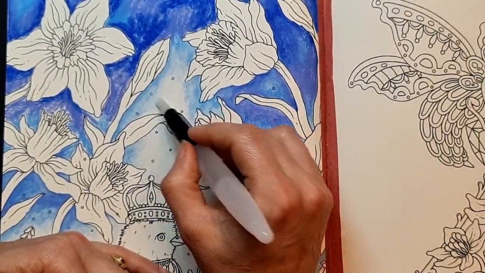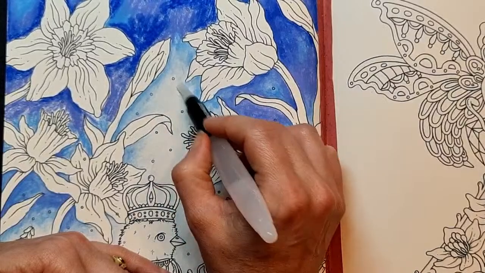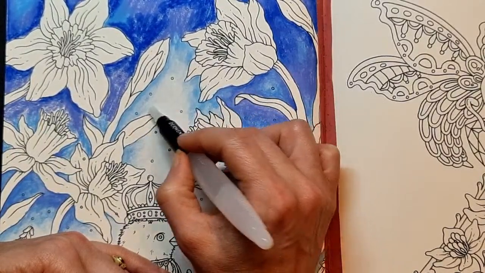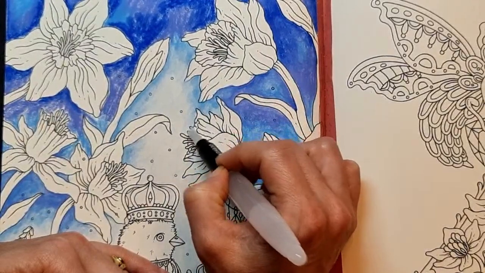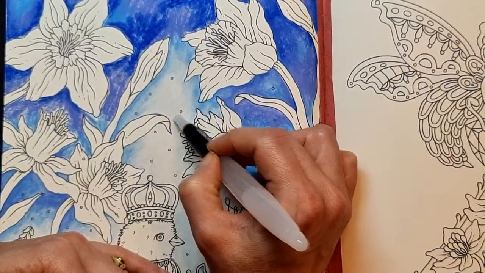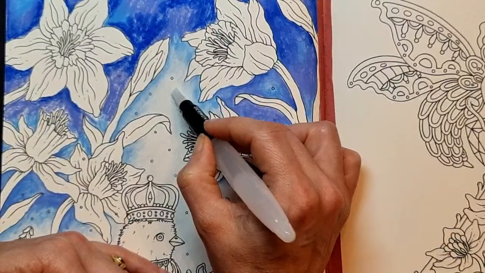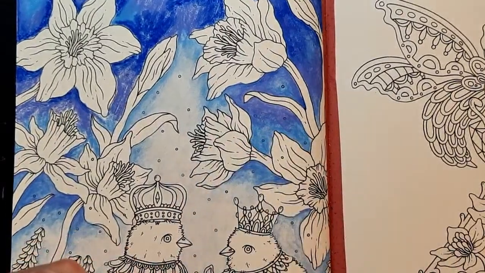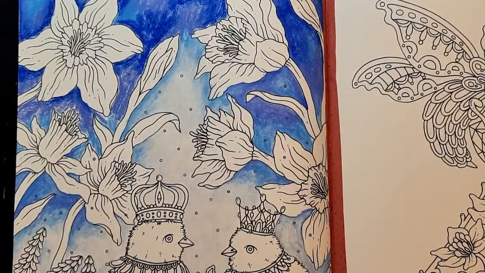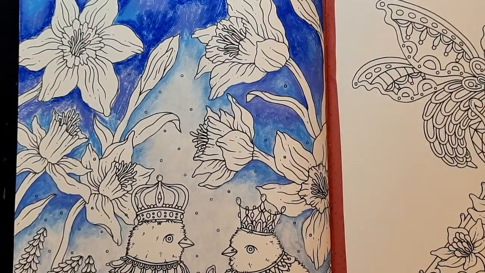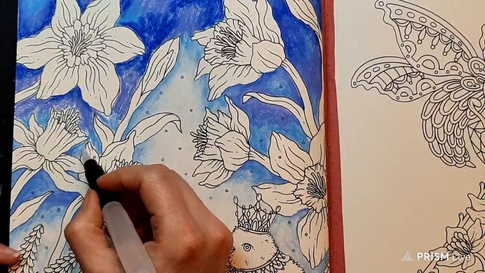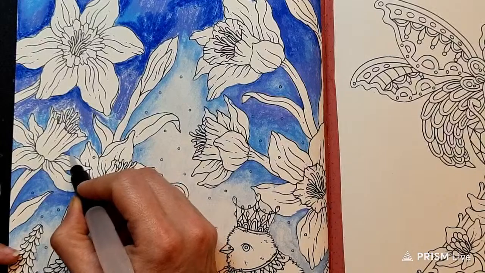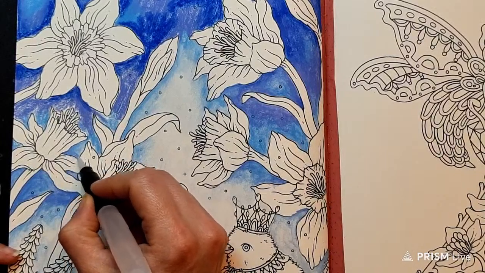Trying to blend this out now a bit. So now, if you don't want it to be splotchy, you can pick up more pigment straight off the crayon and go over it again. I'm not really sure yet what I want to do with this. But I'll leave it for now, and I'll do some more and see what it looks like when we're done.